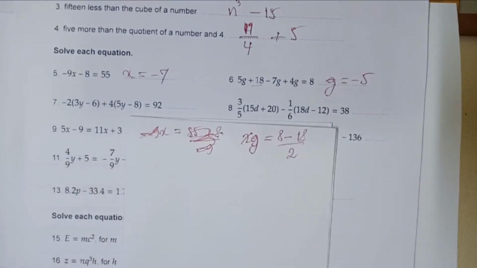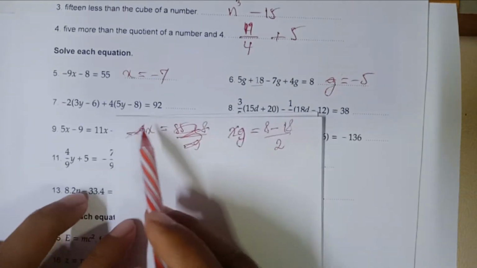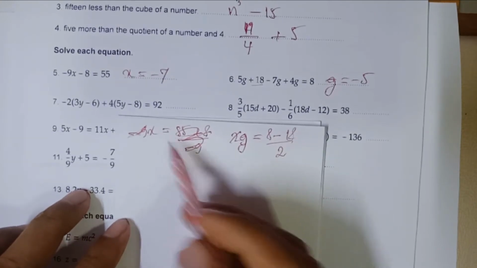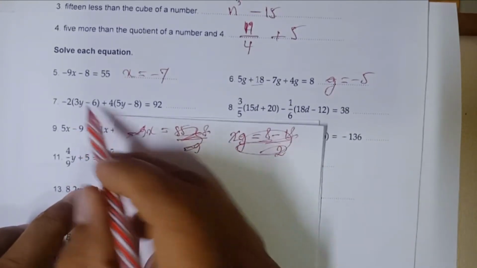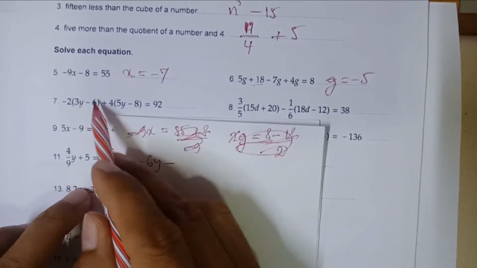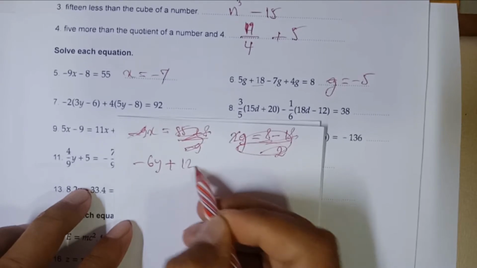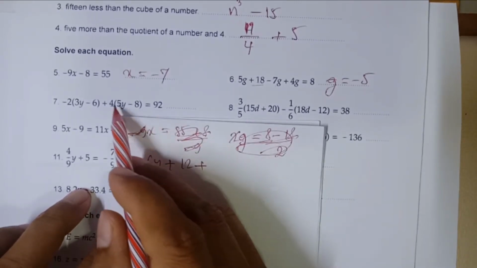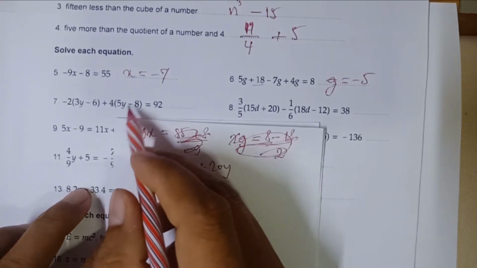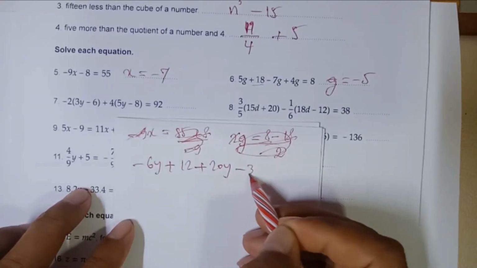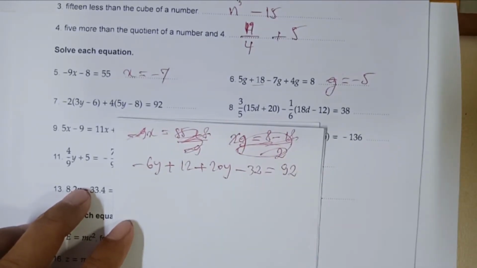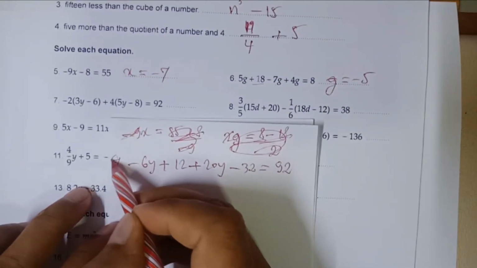Number 7, you need to multiply in first. You have negative 2. Negative 2 multiply by 3y, you have negative 6y. Negative 2 times negative 6, you have plus 12. And then plus, in the middle, 4 times 5y, you have 20y. And then 4 times negative 8, you have negative 32. Is equal to 92. Let's work on that number.